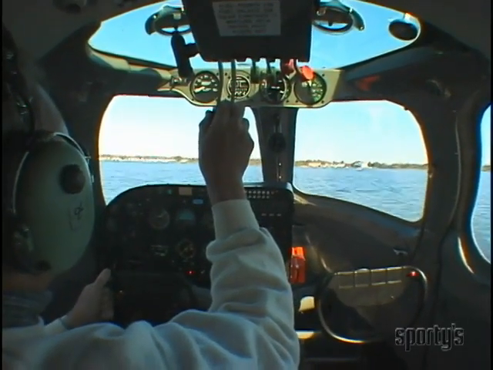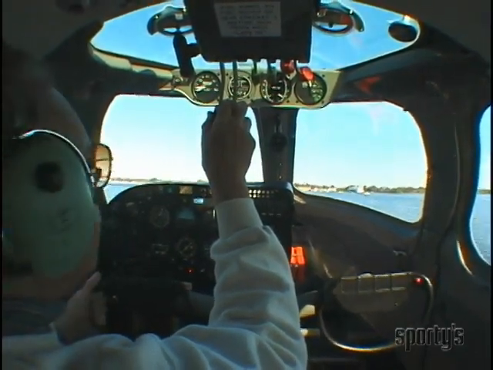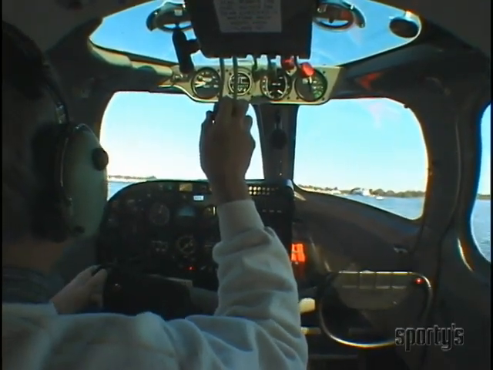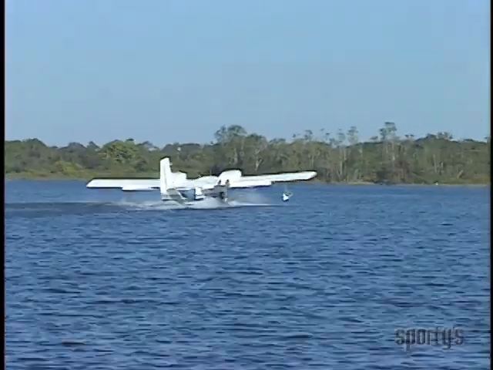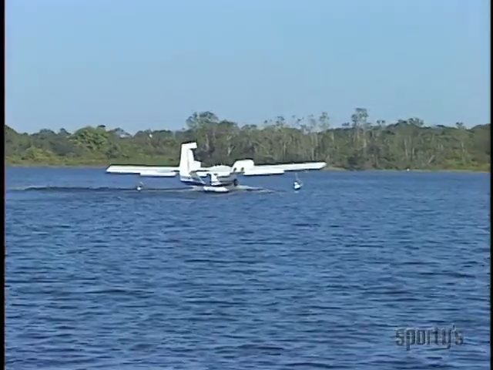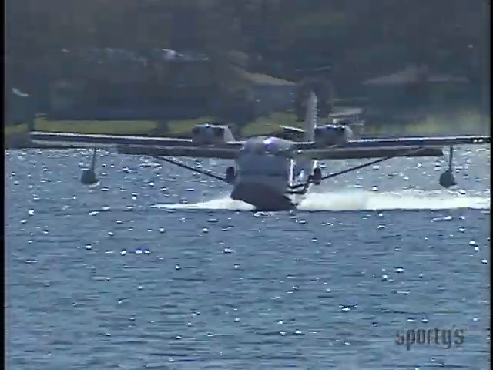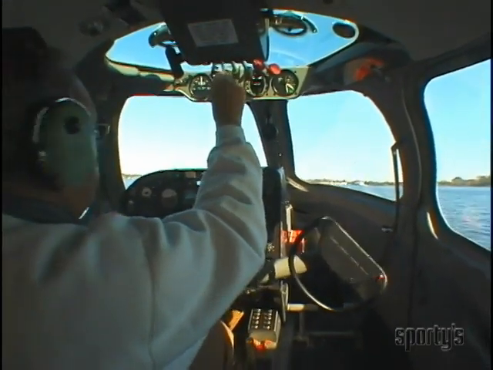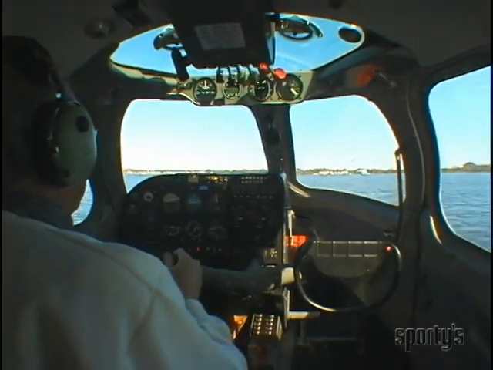Once water contact is made, close the throttle and gradually apply back elevator pressure to reduce the tendency for the seaplane to nose down and dig its bows in due to increased drag of the floats as they contact the water. It may be desirable at times to remain on the step after touchdown. To do so, merely add sufficient power and maintain the planing attitude immediately after touchdown.